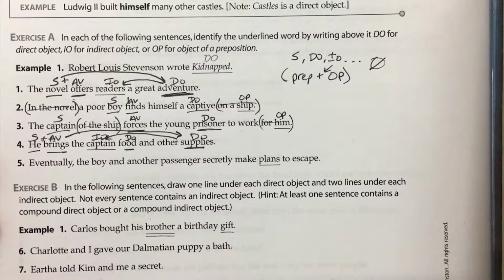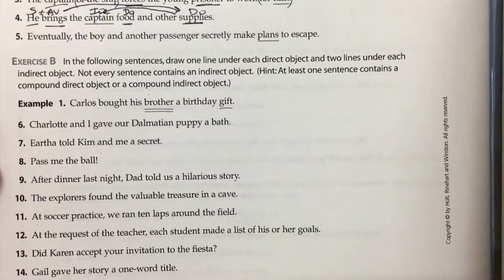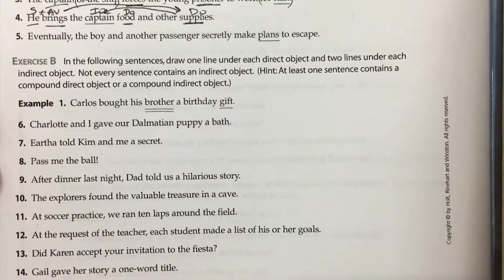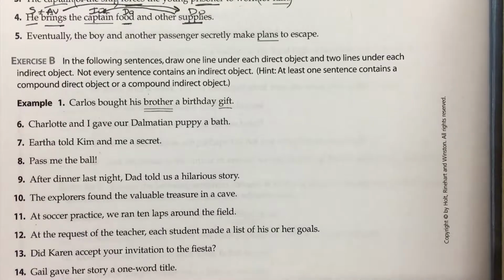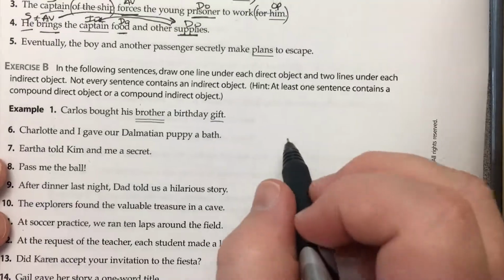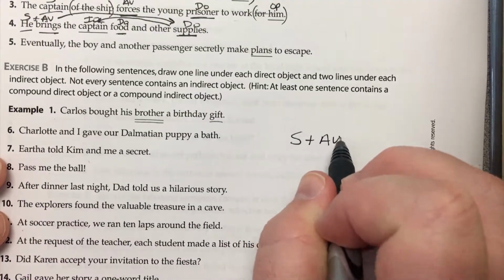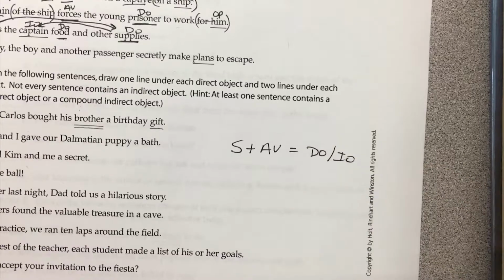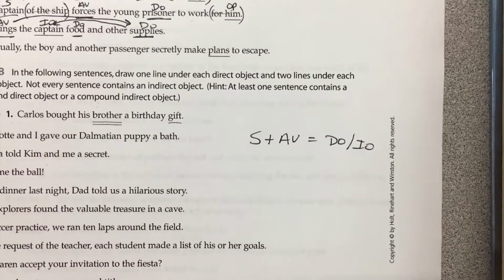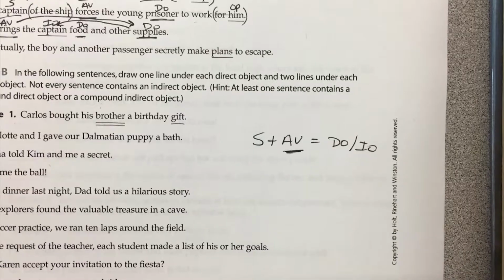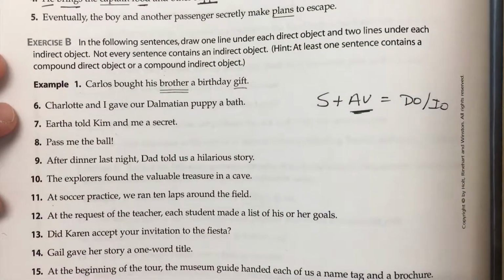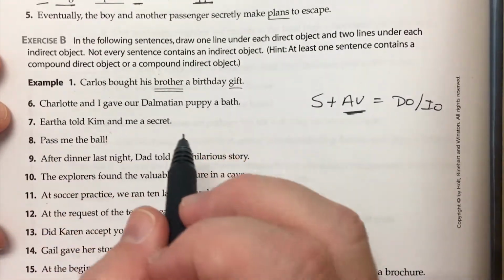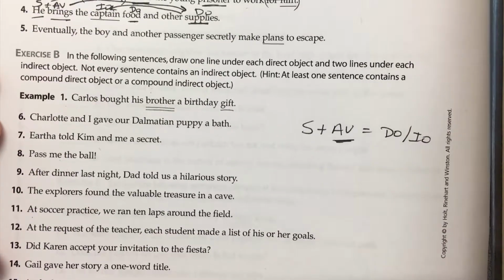Okay? Let's go on down here to the bottom ones. Notice all these are still dealing with action verbs. So with action verbs, we're looking for the direct object first, and then if it has an indirect object, we'll look for that afterwards, because it's all based on that action verb. So number 6, Charlotte and I gave our Dalmatian a puppy.